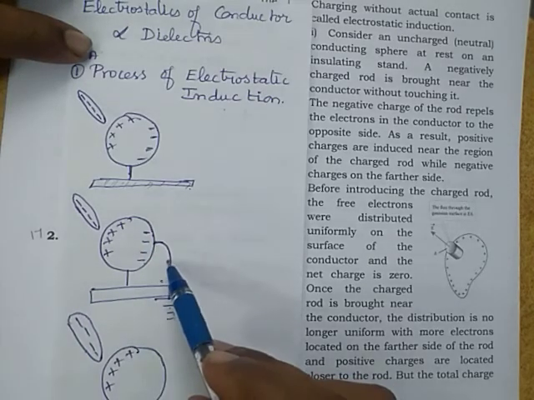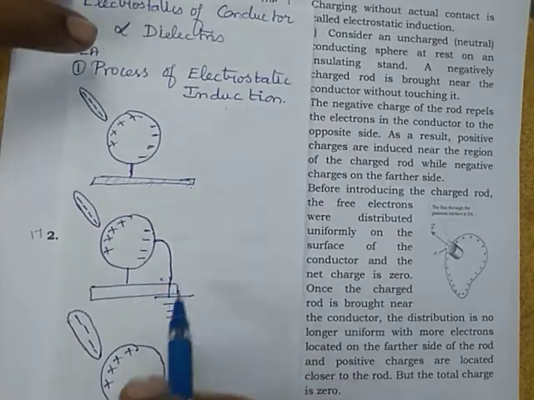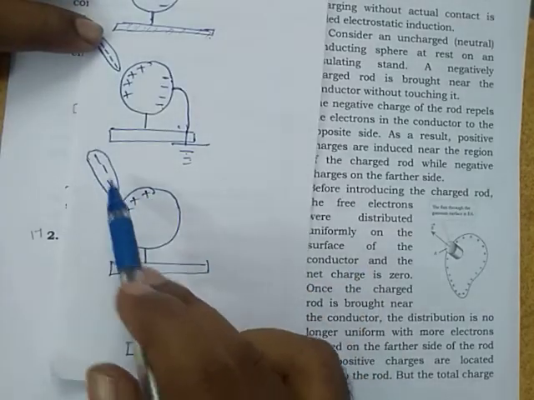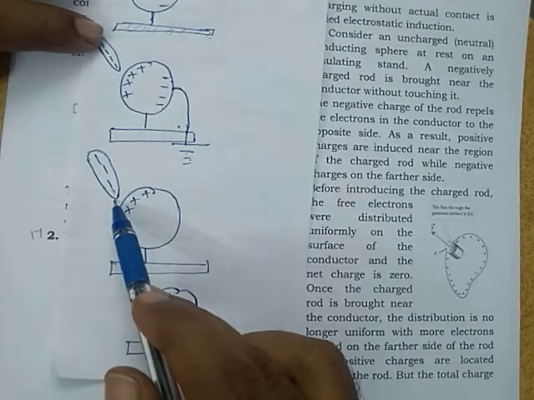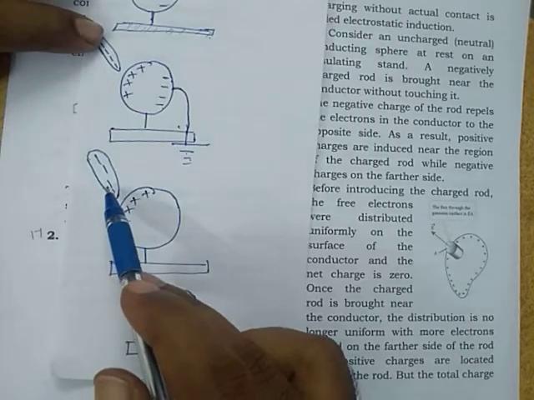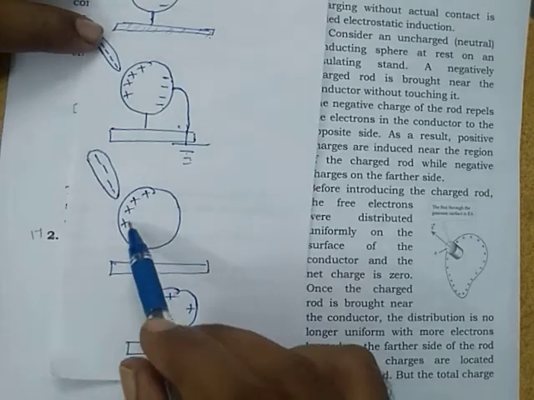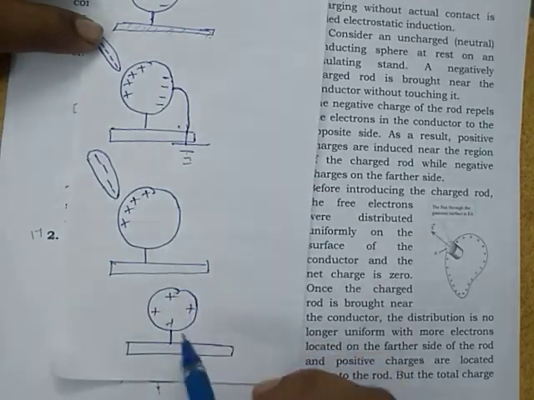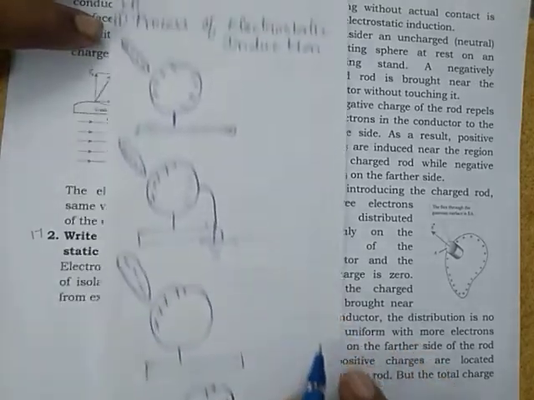Then the grounding wire is removed. Then it became like this. All the positive charges are attracted towards that negatively charged rod. Then after removing the rod, all the positive charges are distributed on the surface of the sphere. This is known as electrostatic induction.